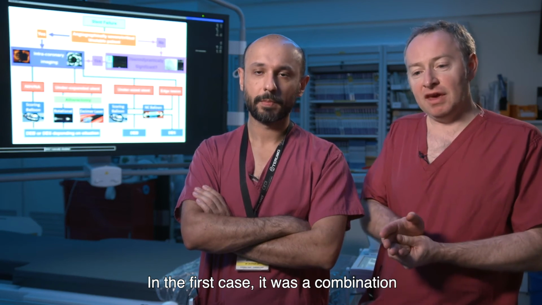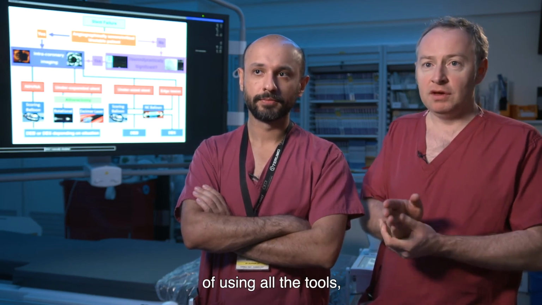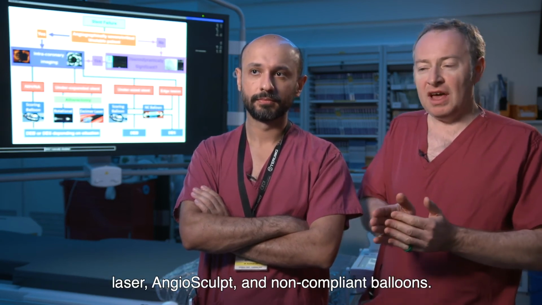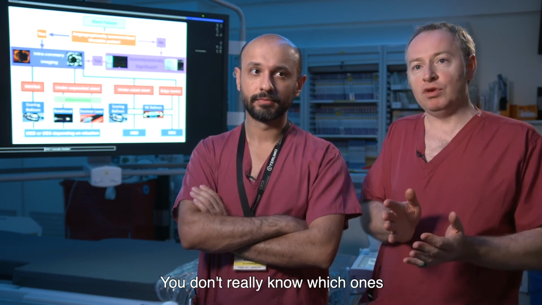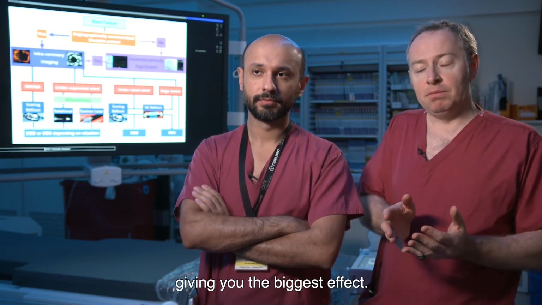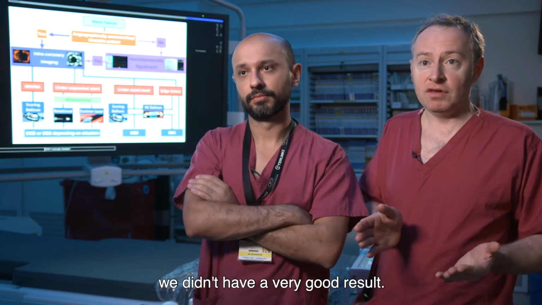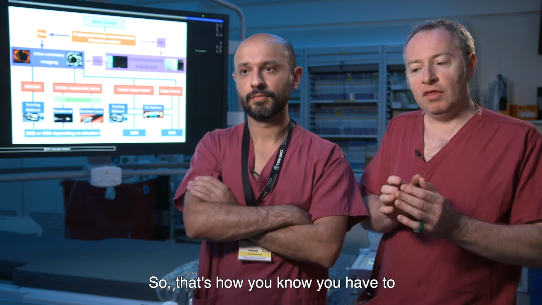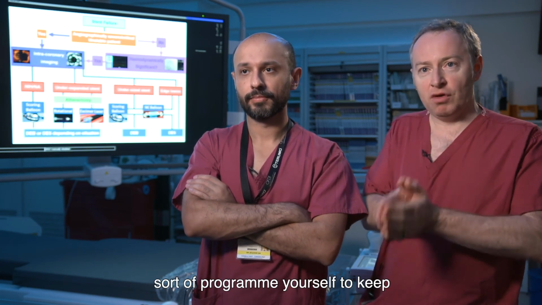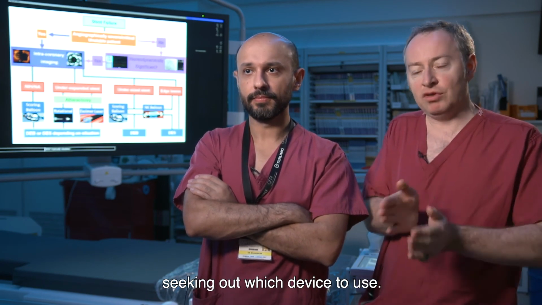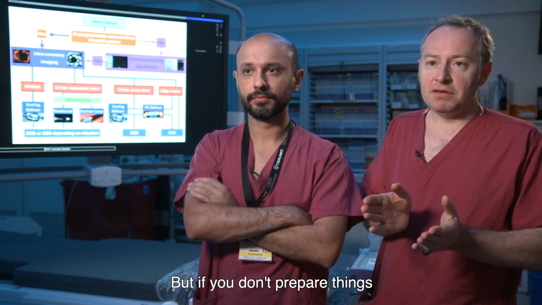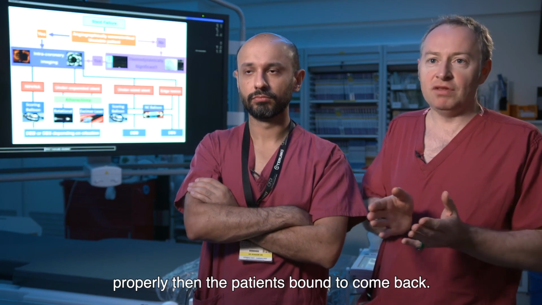In the first case, it was a combination of using all the tools: laser, angiosculpt, and non-compliant balloons. You don't really know which one's giving you the biggest effect. But we know from the previous case, where we didn't use those extra devices, we didn't have a very good result. So that's how you have to program yourself to keep seeking out which device to use. But if you don't prepare things properly, then the patient's bound to come back.